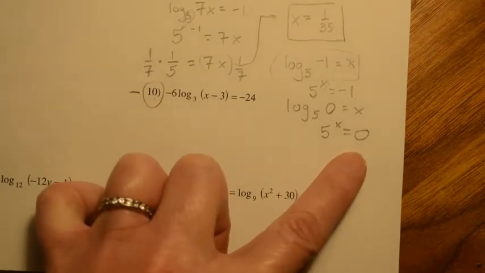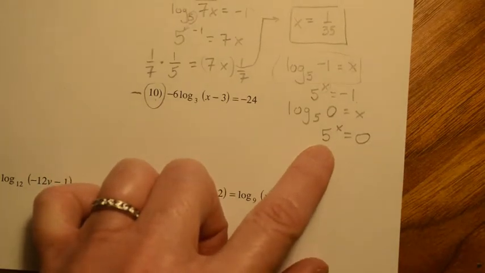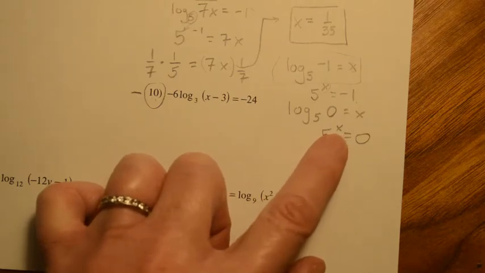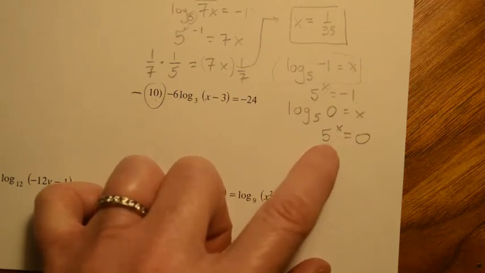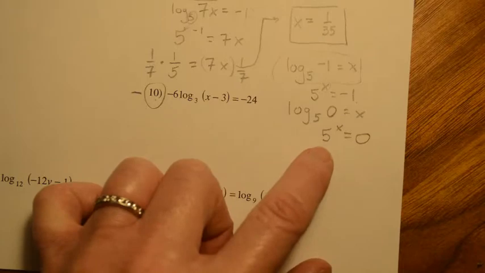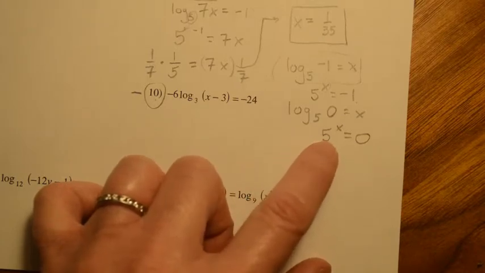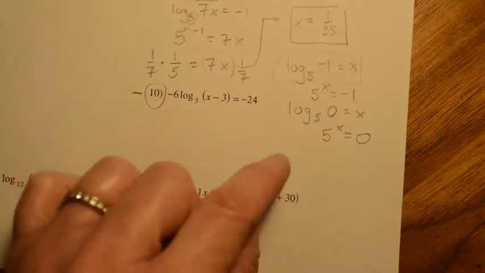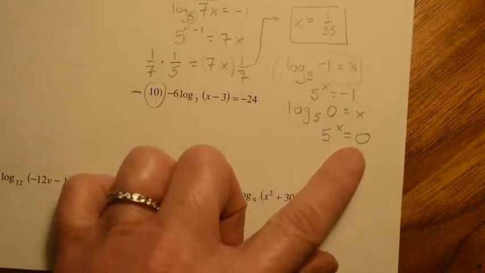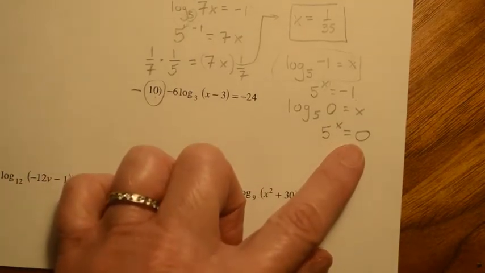Again, if you think about that, the only way I can have a product of things equaling 0 is if there is a 0 included in that product. And this is just a whole bunch of 5s or parts of 5s that are being multiplied together, and there's no way I can get it to be 0.